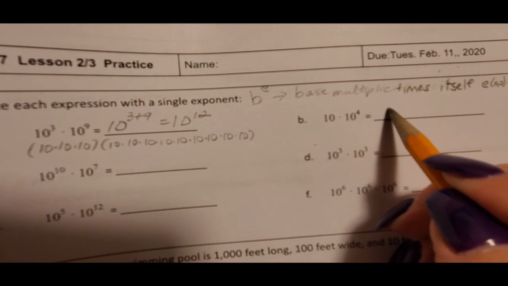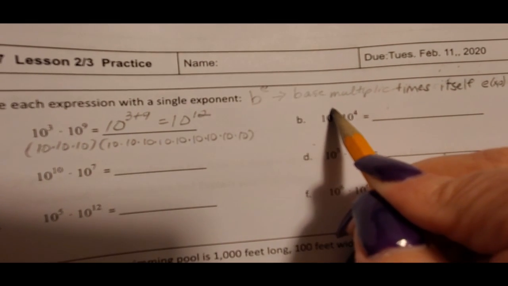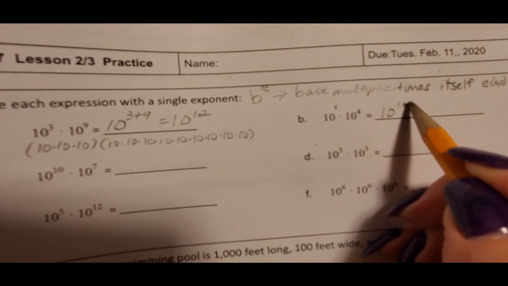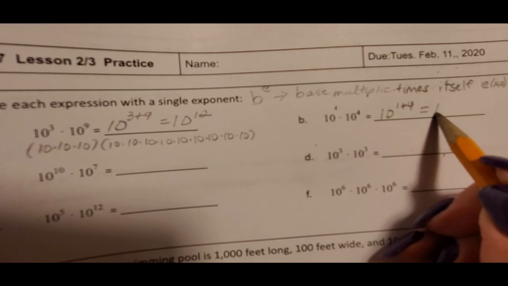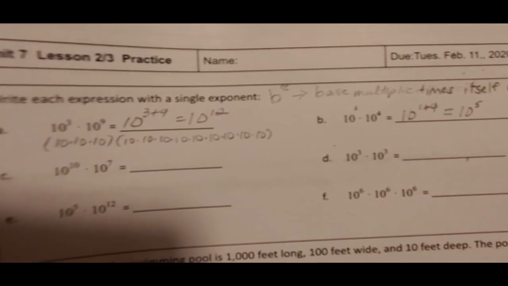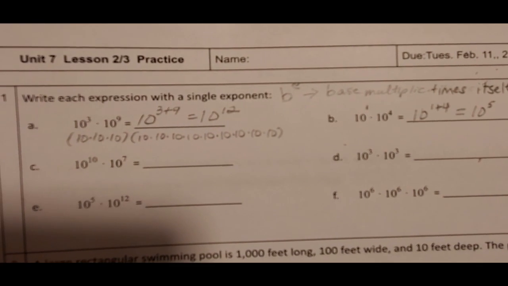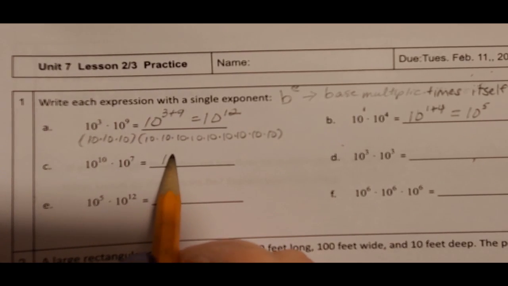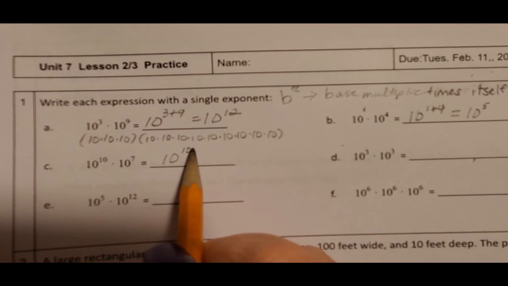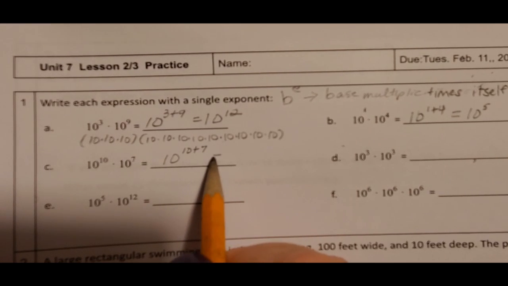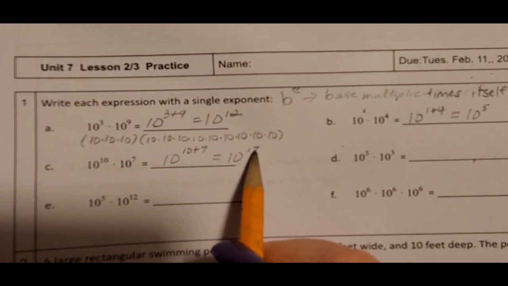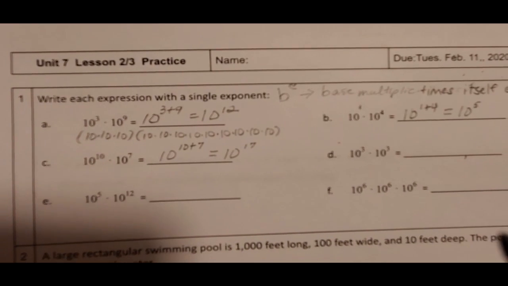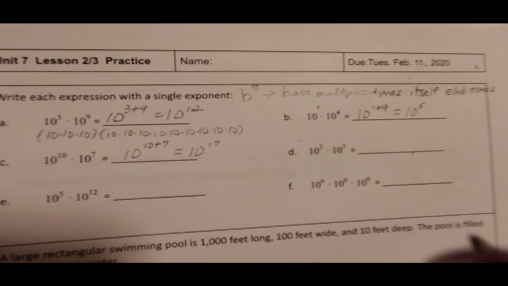In the same manner, this 10 has a power of 1, so we can take 10 to the first plus 4, which gives us 10 to the 5th power. 10 to the 7th times 10 to the 10th would be 10 to the 10th plus 7, which would give us 10 to the 17th power. It's certainly easier than writing out 17 tens.